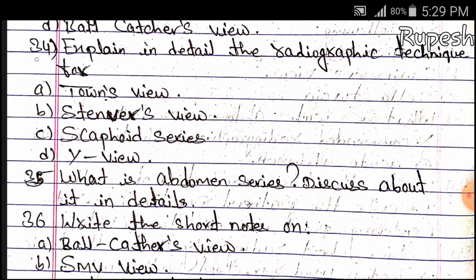Question number 34. Explain in detail the radiographic technique for. Point number A, Towne's view. Point number B, Sternberg's view. Point number C, scaphoid series. Point number D, Y view. The lateral view of the scaphoid is called Y view. Don't get confused, Y view means the lateral view of the scaphoid.